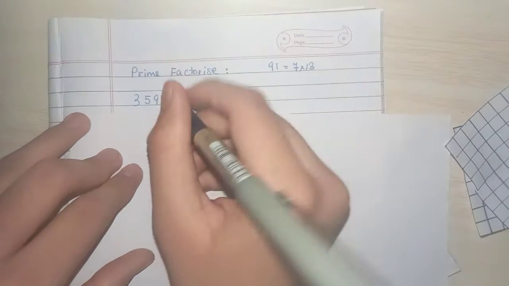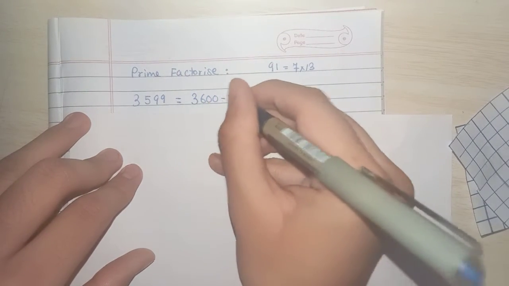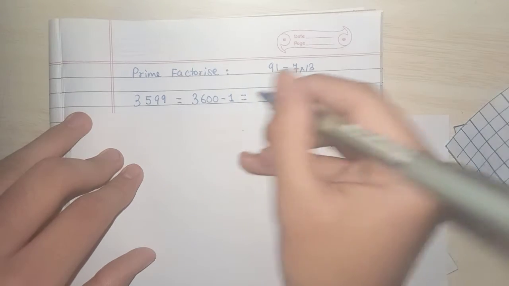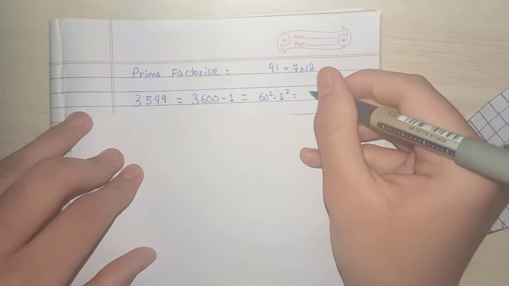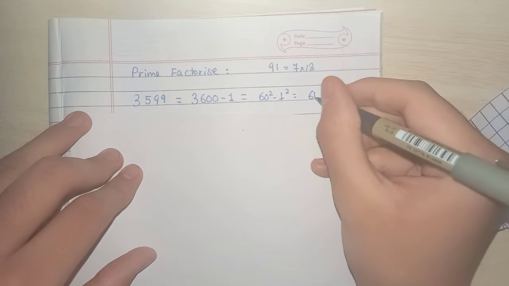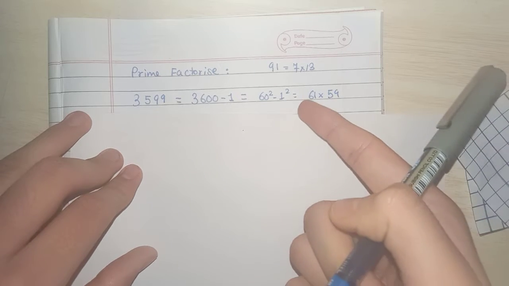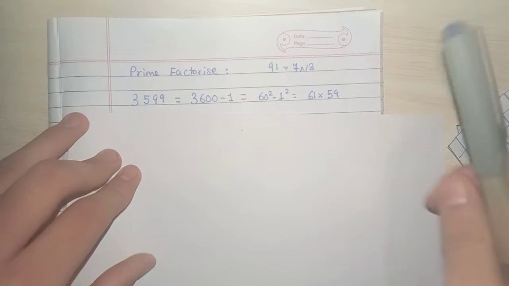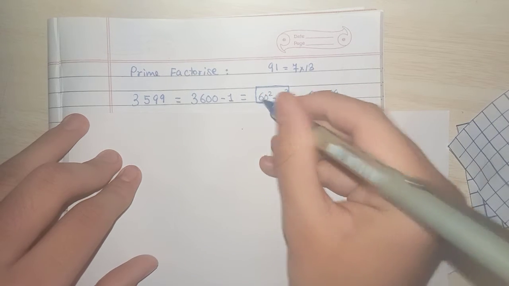The key here is to think that this is 3600 minus 1, which is just 60 squared minus 1 squared, which is just 60 plus 1, 61, multiplied by 60 minus 1, 59. And you can recognize them because they are prime numbers. But did you feel the beauty of this step?